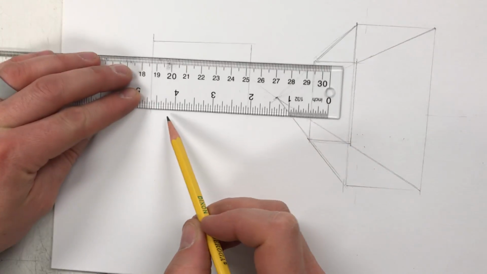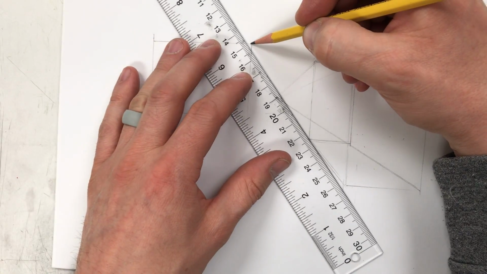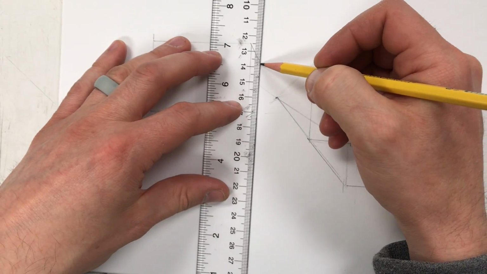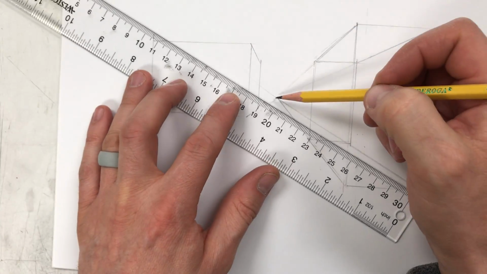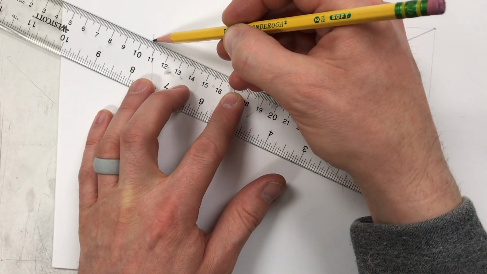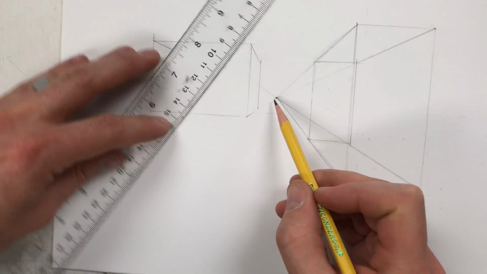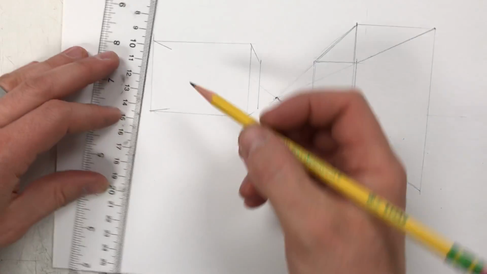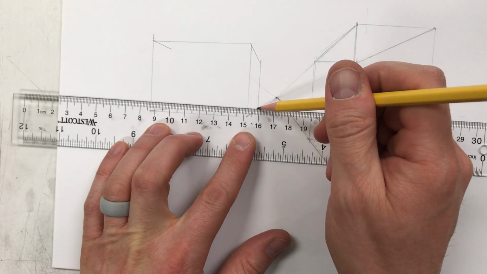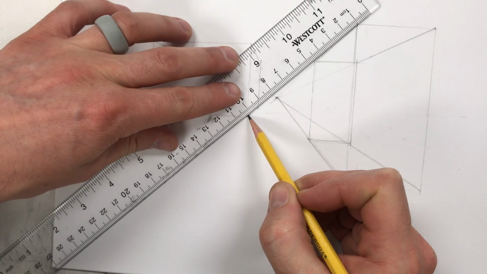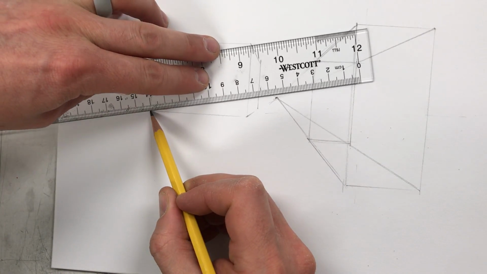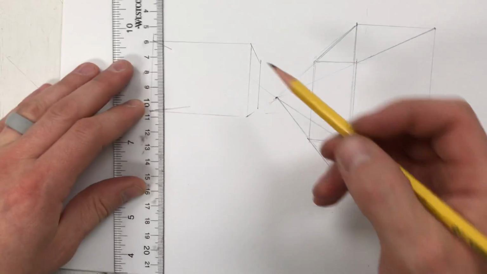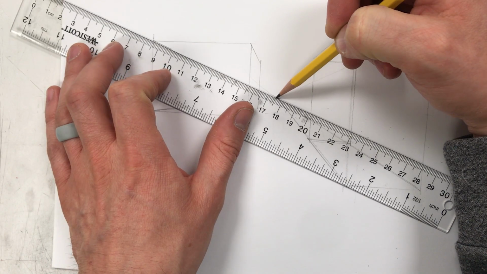Draw a box, and make sure that's going the right way.